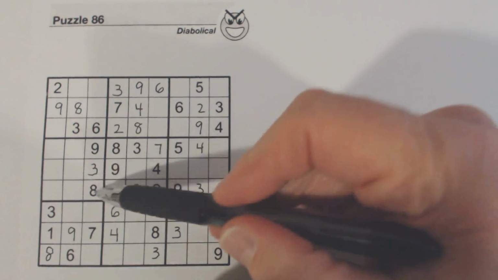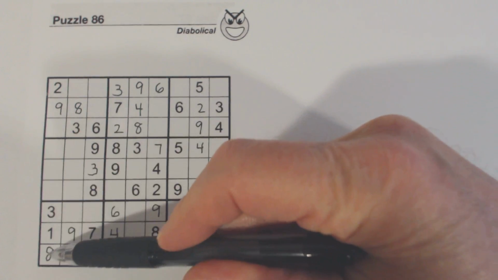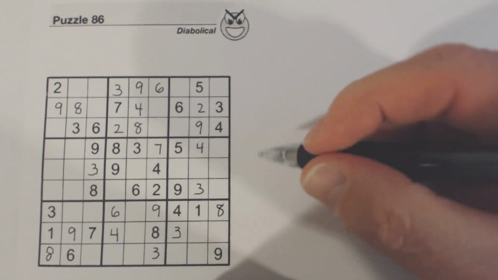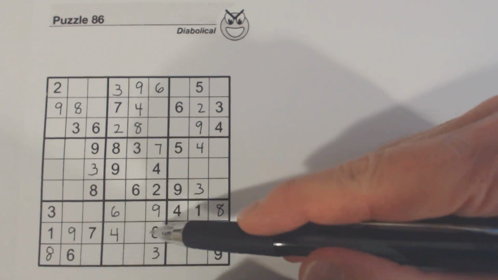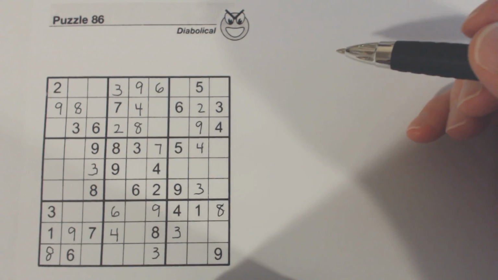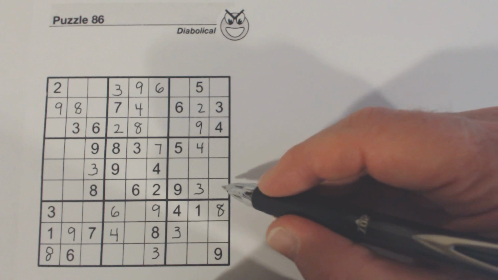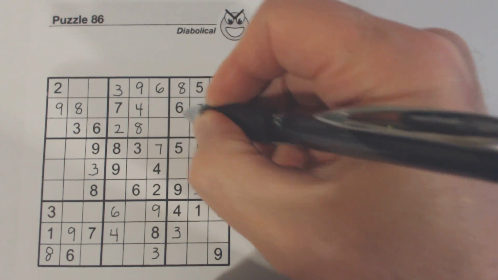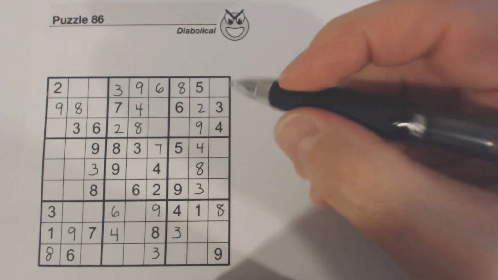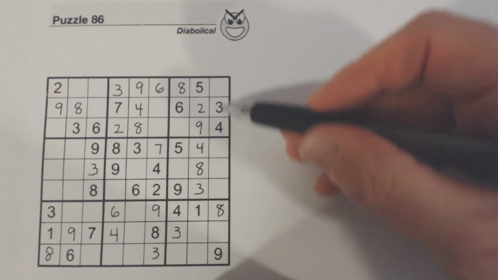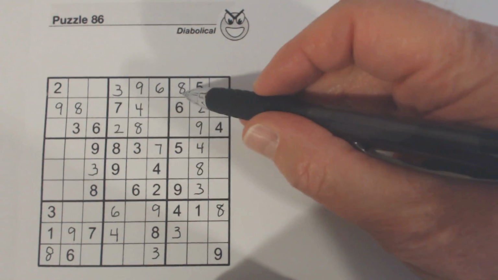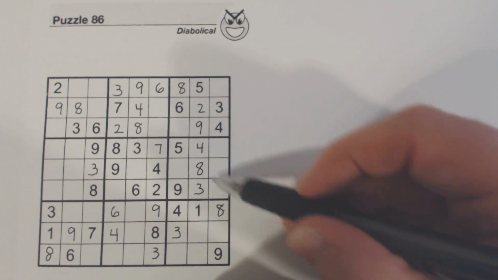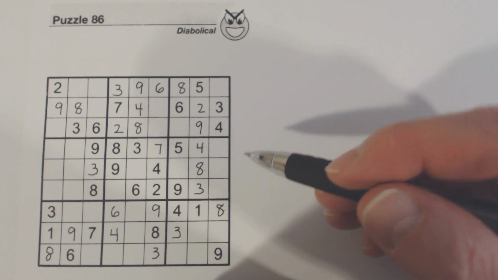Okay, that 8's pretty straightforward. We got an 8 here and an 8 here, so that had to be an 8. Therefore that has to be an 8. Got an 8 here and an 8 here. Okay, we've got those 8s because we've got an 8 here and an 8 here, so we knew that had to be an 8. And an 8 here and an 8 here, so that had to be an 8.